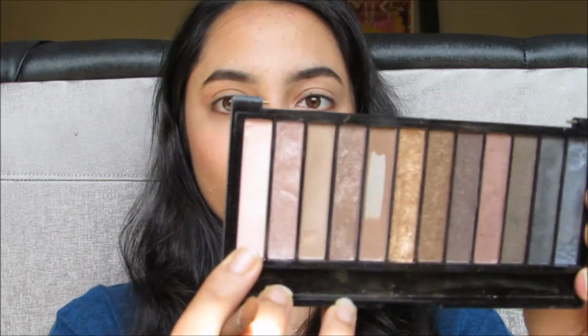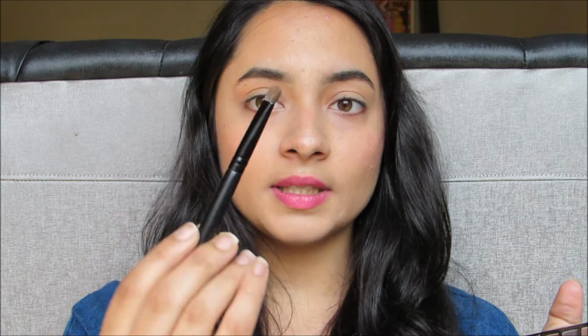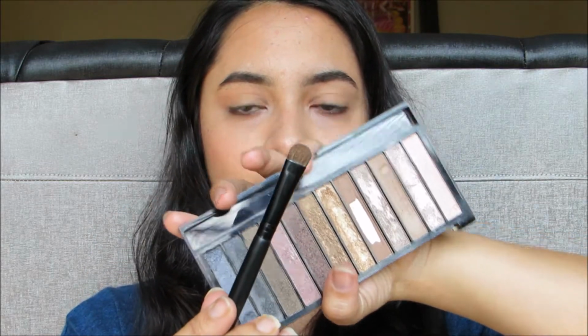So for that, first I'm going to be taking a lighter color like this, and I'm going to be taking it on a flat brush. And also I have done a video on types of makeup brushes and how to use them. So if you are new to makeup and do not know what brushes are used for what, then you can check out my video. I'll have it linked down in the description box and also somewhere over here. So make sure to check it out.